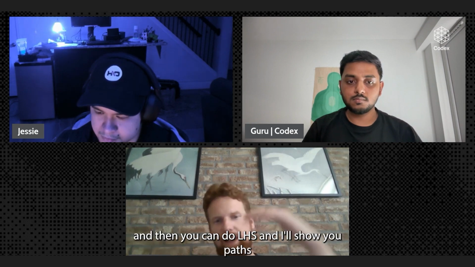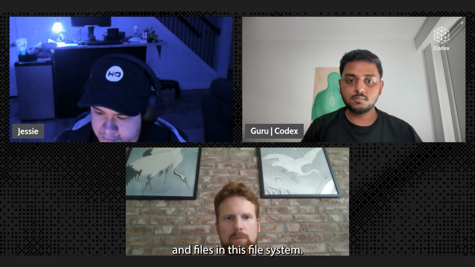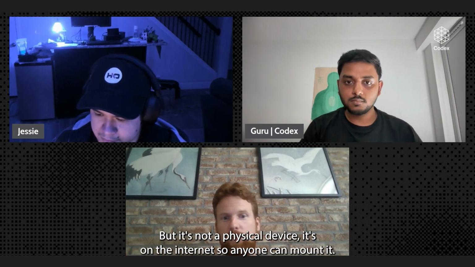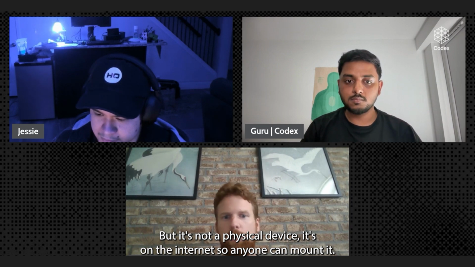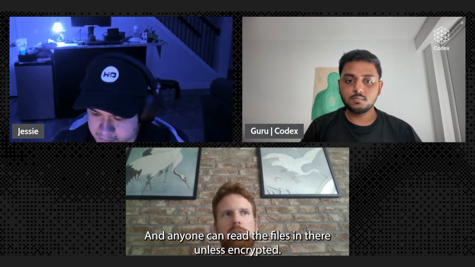And then you can do ls, and it'll show you paths and files in this file system. Right? So anyone can, but it's not a physical device, it's on the internet. So anyone can mount it, and anyone can read the files in there unless encrypted.